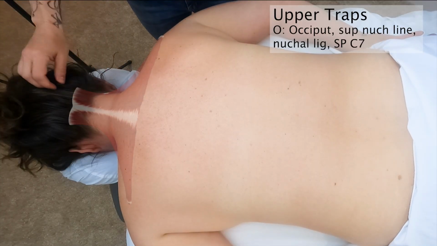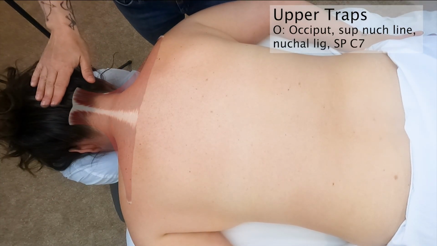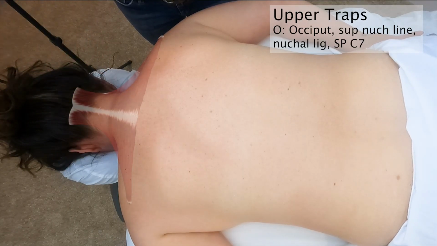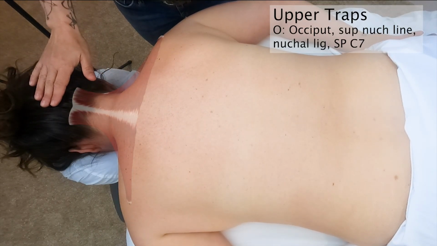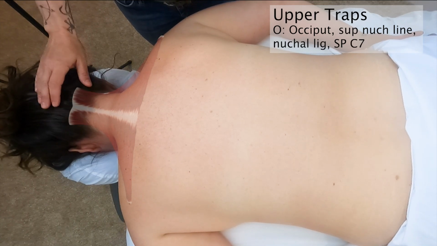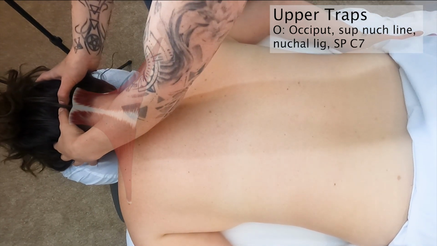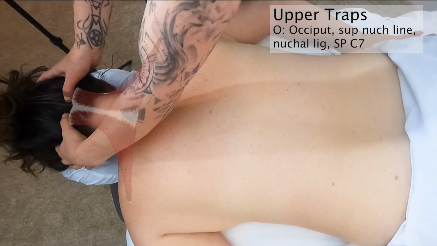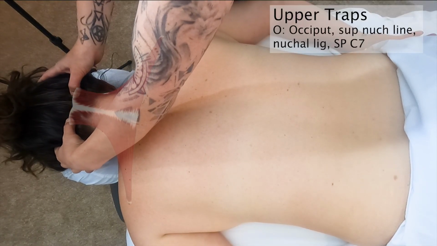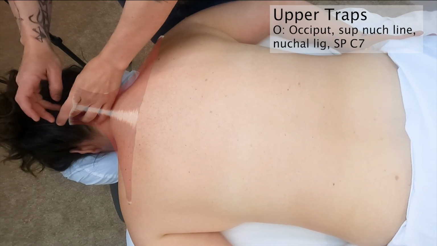So upper trapezius, its most superior attachment is going to be the occiput, or the external occipital protuberance. How I'm going to find that, it's the boniest, bumpiest part of the back of the head. So I'm going to do a flat hand palpation here, and I'm going to find this little bump. And once I find it, I can travel slightly laterally, and that is the superior nuchal line, which is also one of the superior attachments.